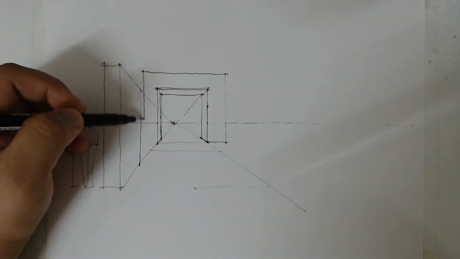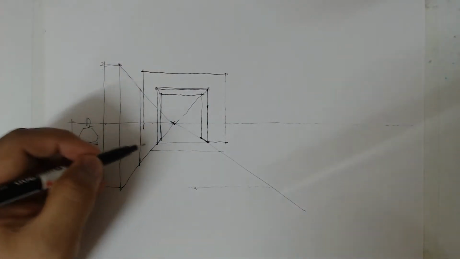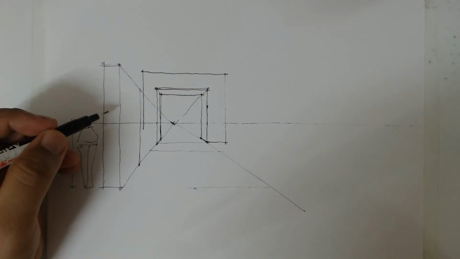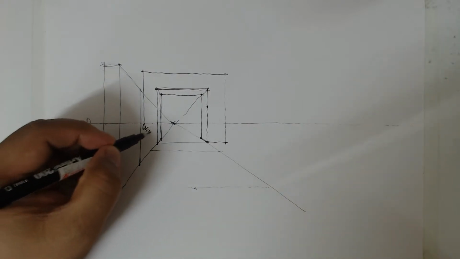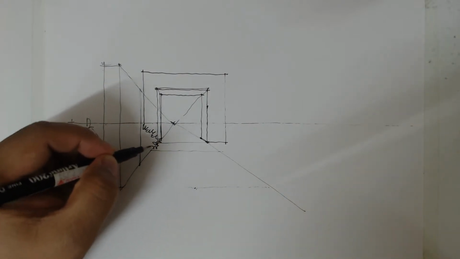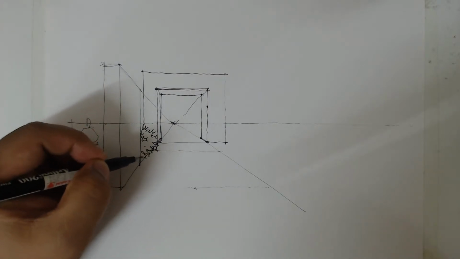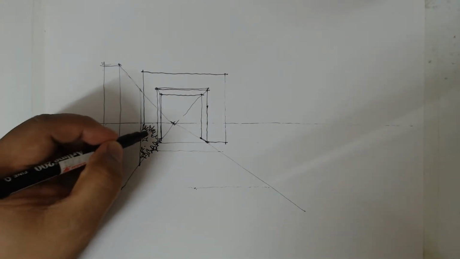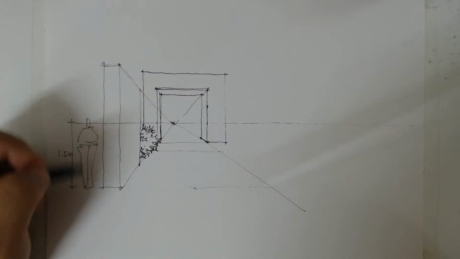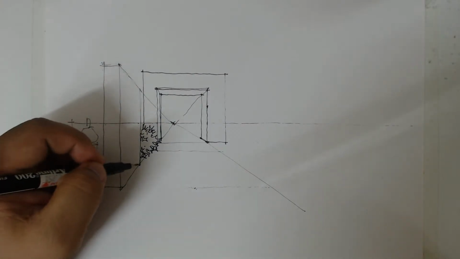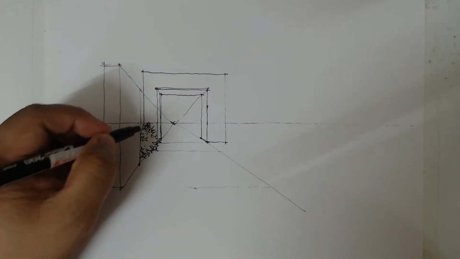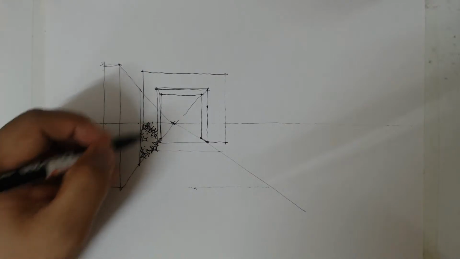There is your arch. Somewhere there I'm going to draw a shrub. So you just create a shrub there. So what is the height of the shrub? You know that from here to here is 1.5, so the height of the shrub is more or less 1.5.